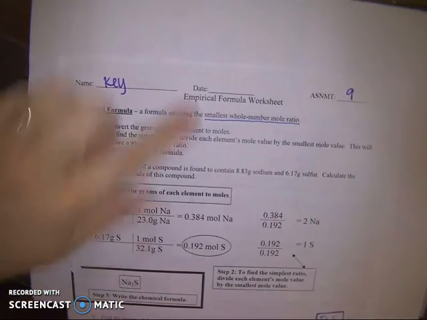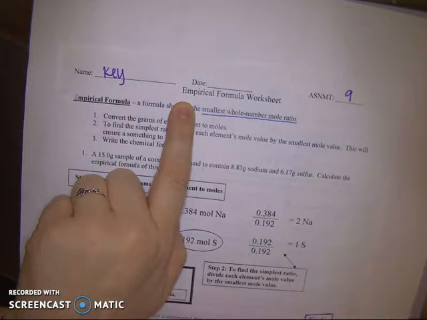Hi guys, this is just a quick video on how to find the empirical formula. I'm just going to do questions 2 and 3 from the sheet that starts off like this up at the top, empirical formula worksheet.